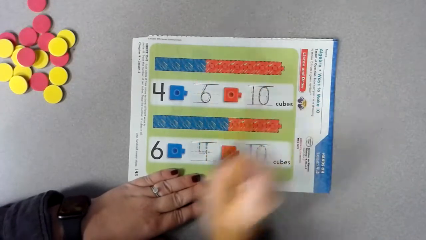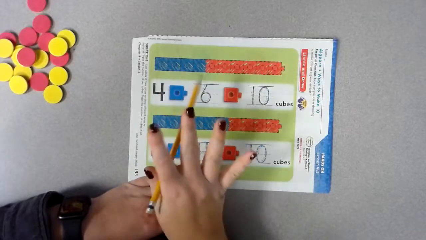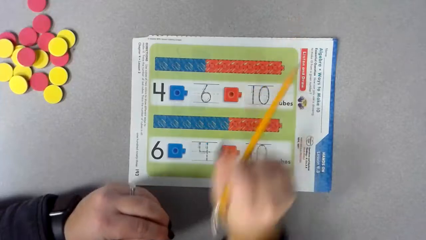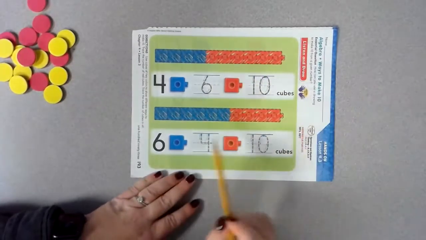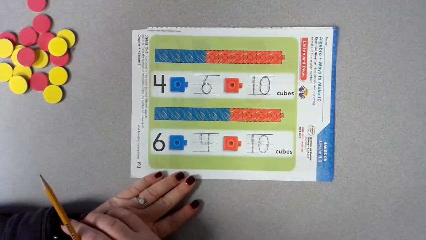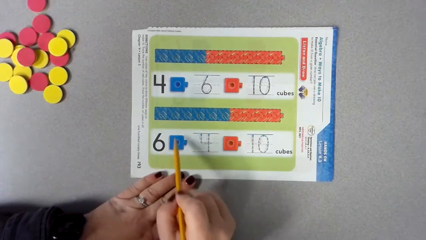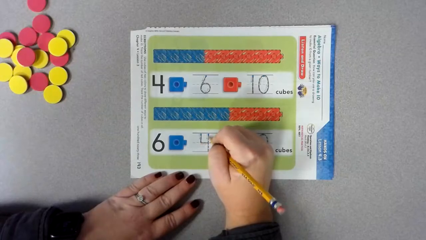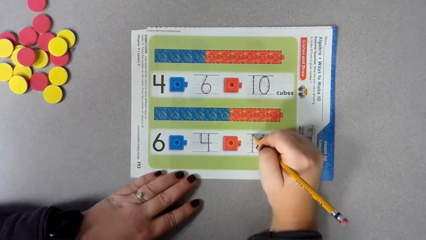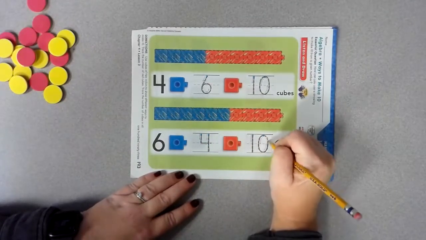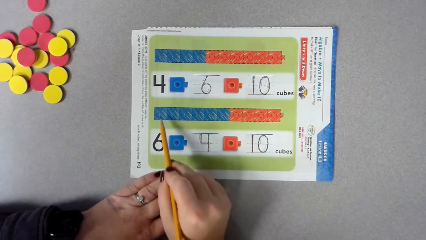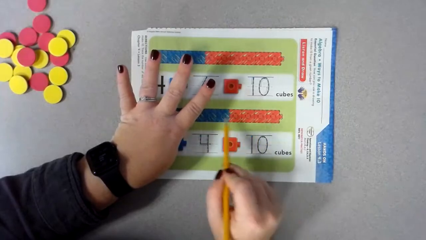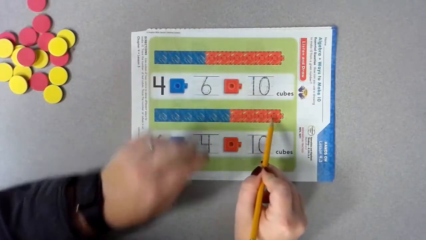So this picture is helping us see that if we have 4 of something and we give 6 more and put them together, we will have 10. And if we flip it, we get the same thing. If there's 6 blues and 4 reds, it also is going to be 10 cubes. So we have 6 and then 4 more. So 6, 7, 8, 9, 10.